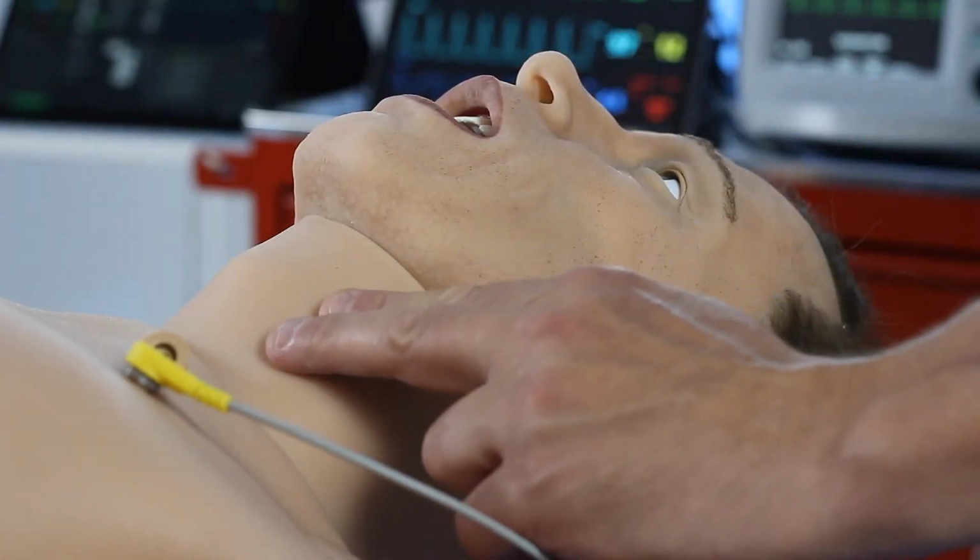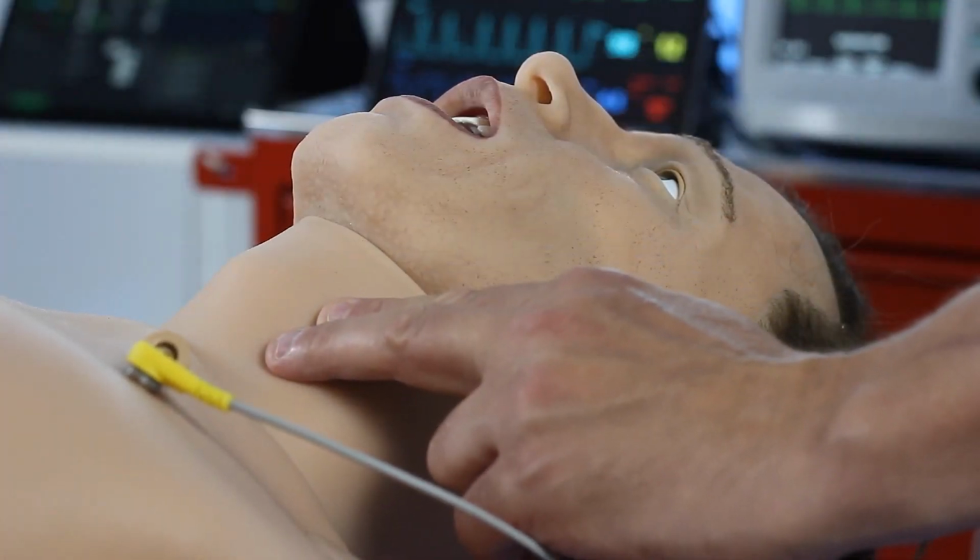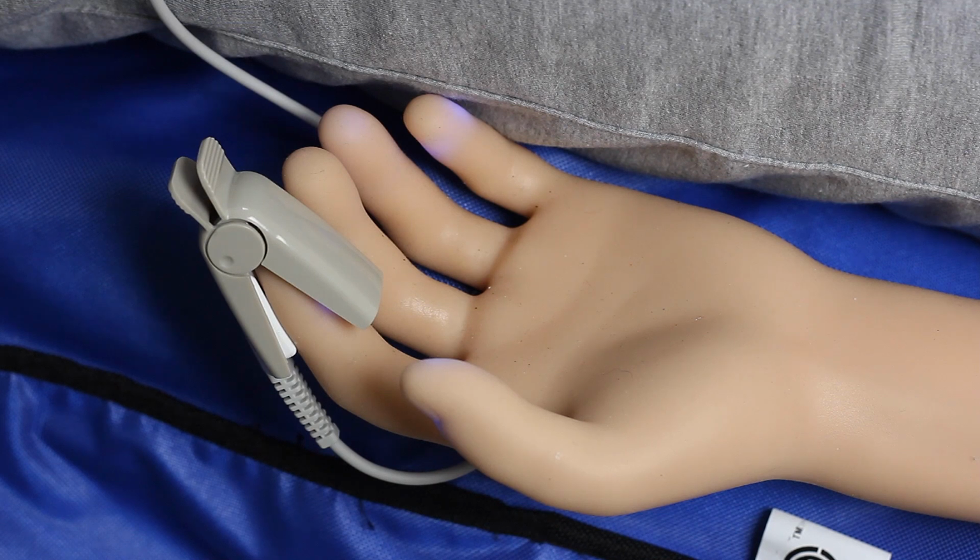You can also take a manual blood pressure using the blood pressure cuff provided. We can alter the character and the rate of the pulse. We can also remove pulses from different areas should they be required. Again, the cyanosis will give indications of poor perfusion.